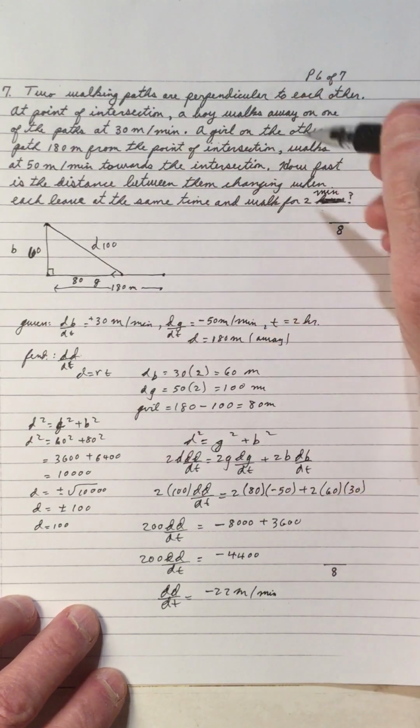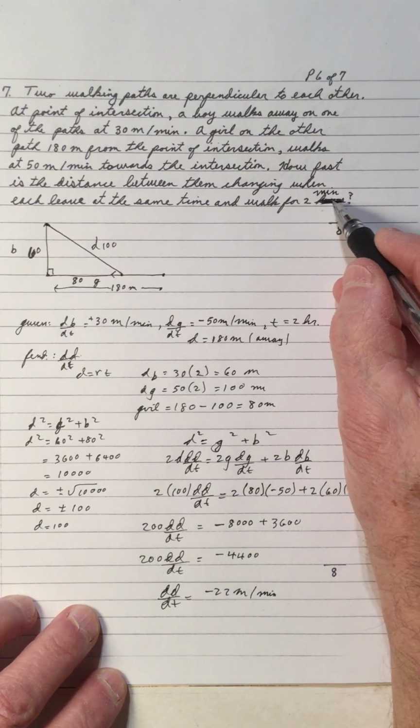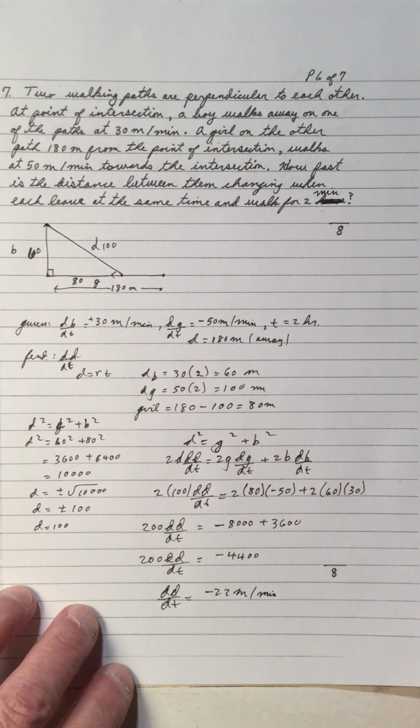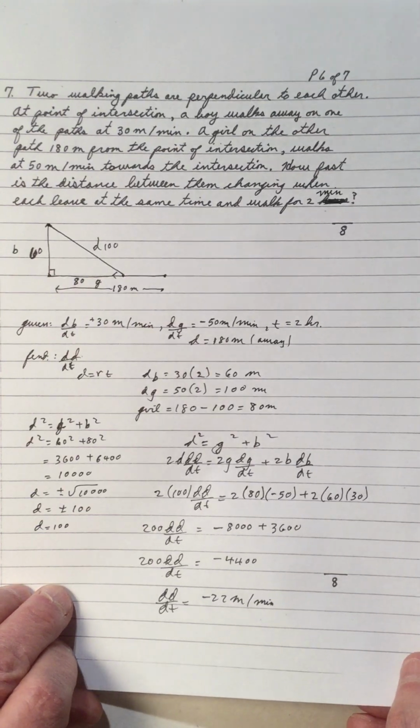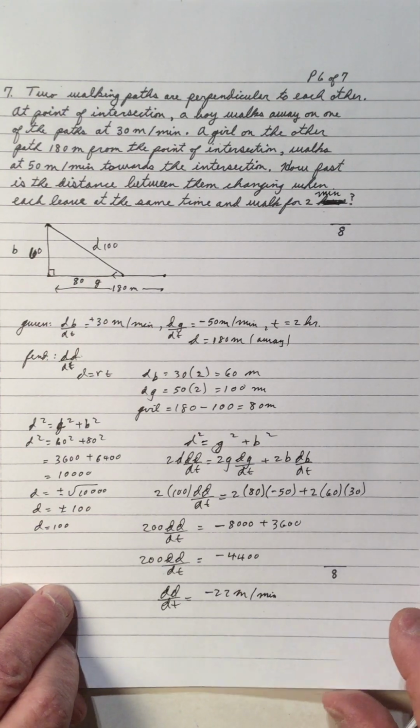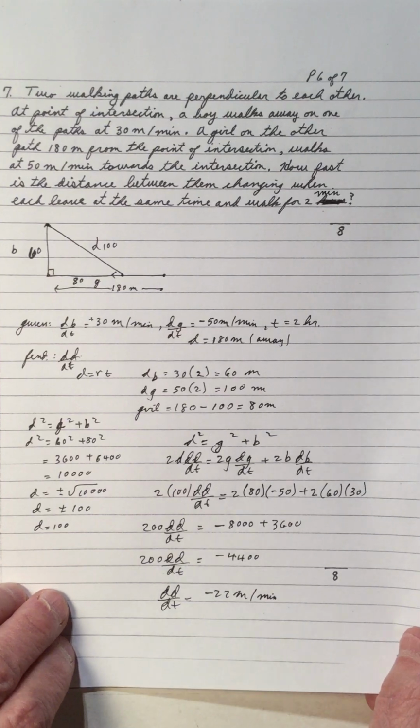Time is changing in terms of minutes. Remember, I made a mistake in terms of hours here. So it's meters per second. So if you have a negative 22, your answer is perfect. But I give extra marks.